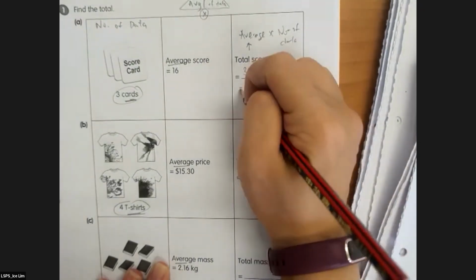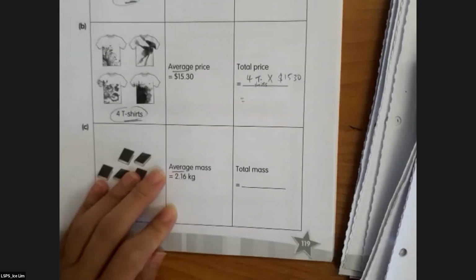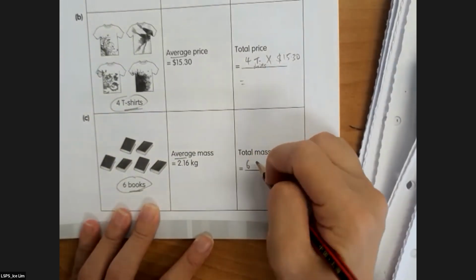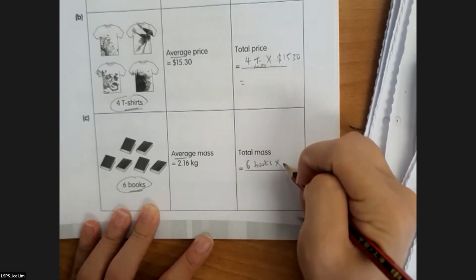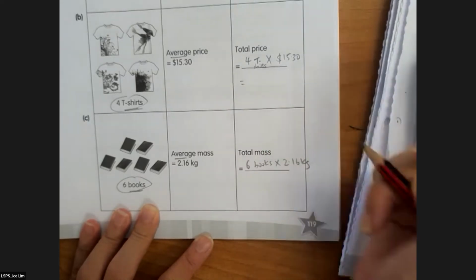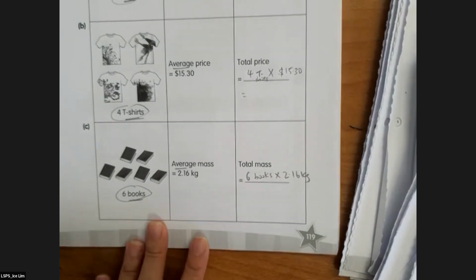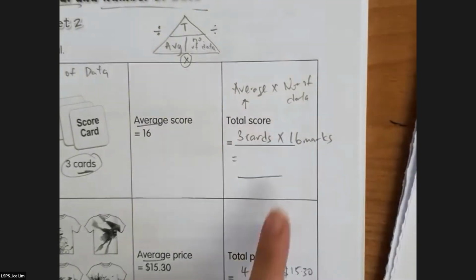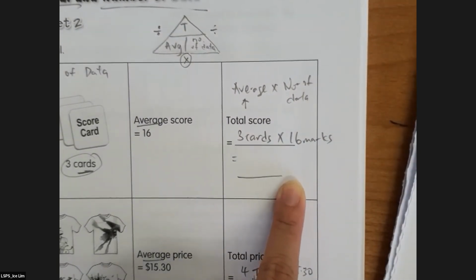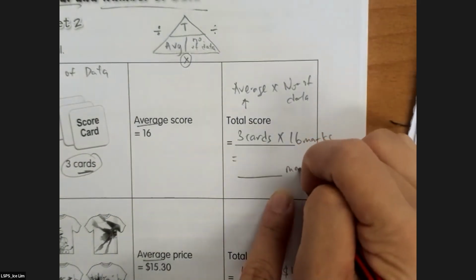Then you solve yourself. Then total mass, 6 books times 2.16 kilograms. I just include the units directly, so I can understand what I'm doing here. Is that okay for you? Then your answer should have what unit? Look at the screen. What unit is this? Score. Okay, use marks or the total score.